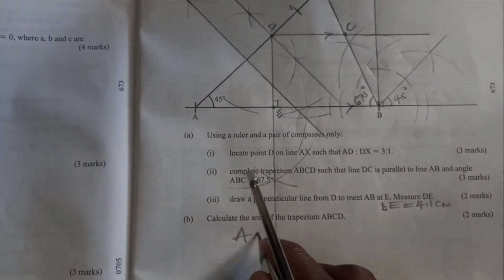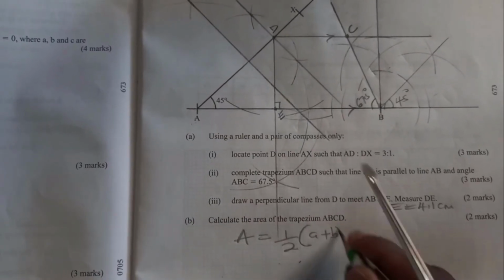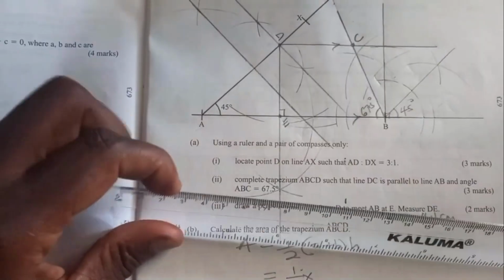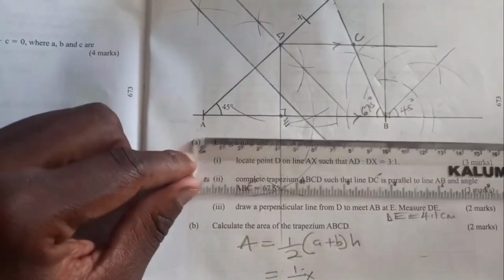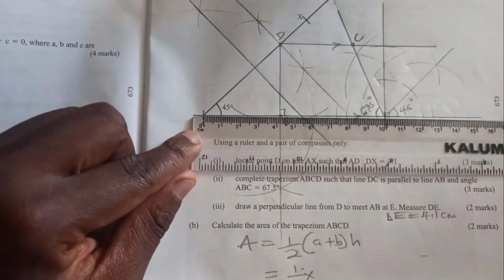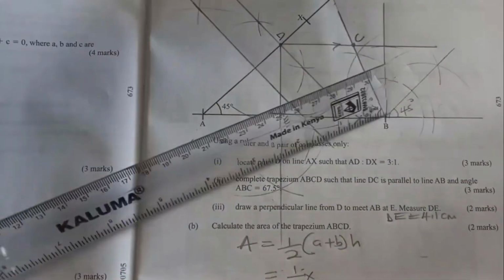Then calculate the area of the trapezium. How do you calculate the area of trapezium ABCD? So area of trapezium is given by a half times the sum of the two parallel sides times the height. So we just use this formula, half times the sum of the two parallel sides. We just need to measure them. One side is AB, and AB is here. It is 10. AB is 10.